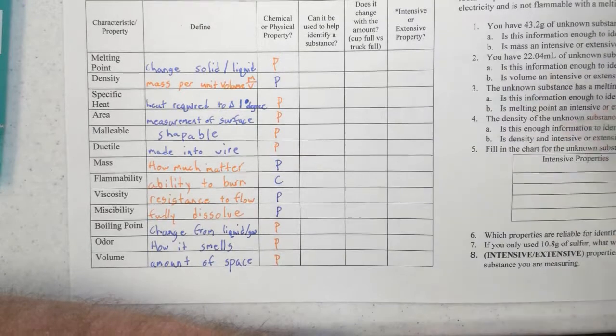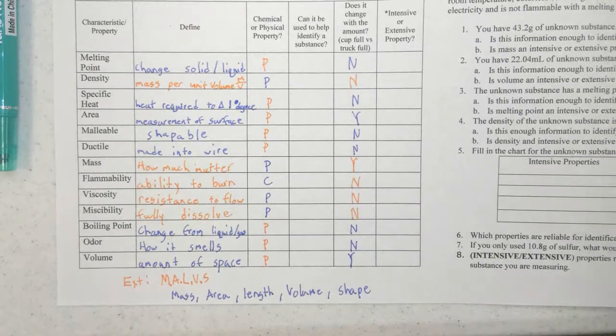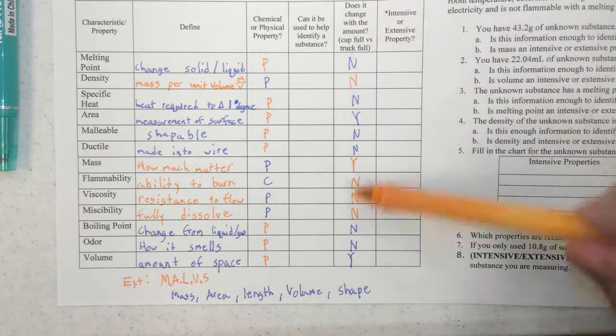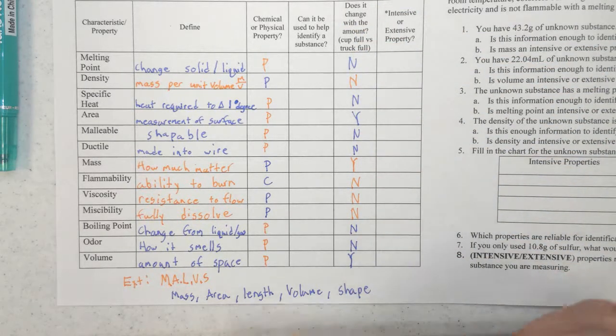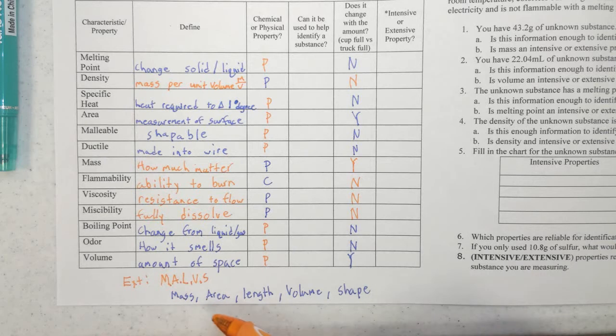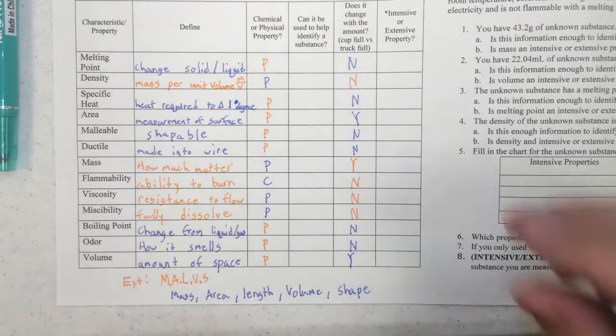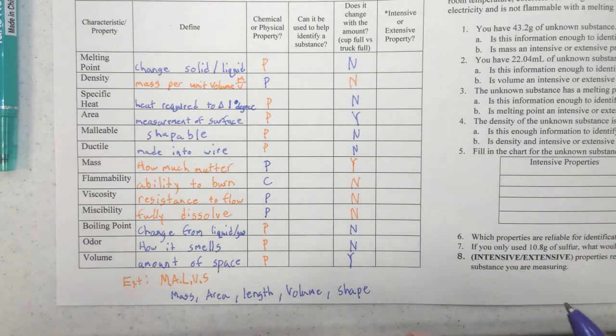Again, to save time, I'm going to fill this out now. Okay, so go ahead and fill this out now, pause the video. I've also put a little thing here. I'm going to come back to that, but if you want to go ahead and write that down, that'll be a real helpful thing, because this intensive and extensive property is going to carry throughout the whole complete school year in chemistry. So we're going to take a look.